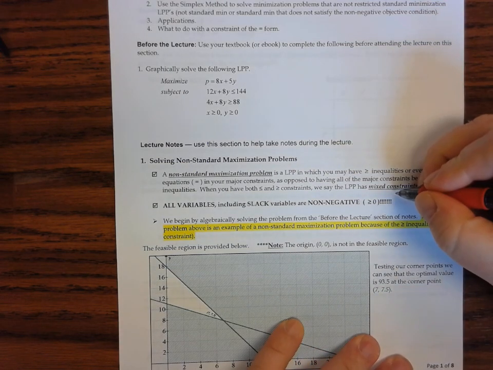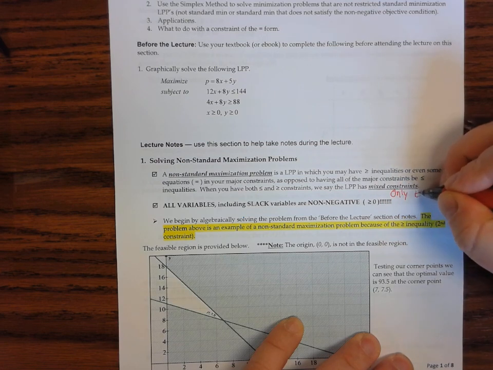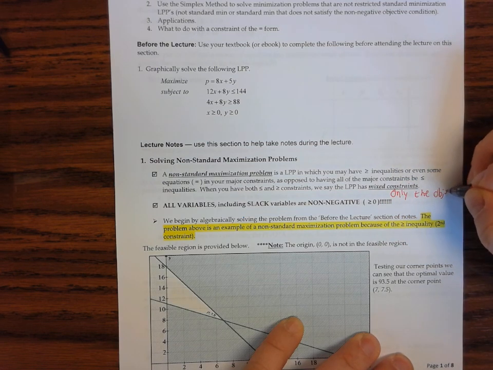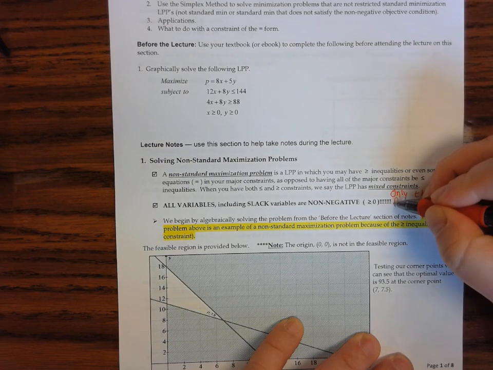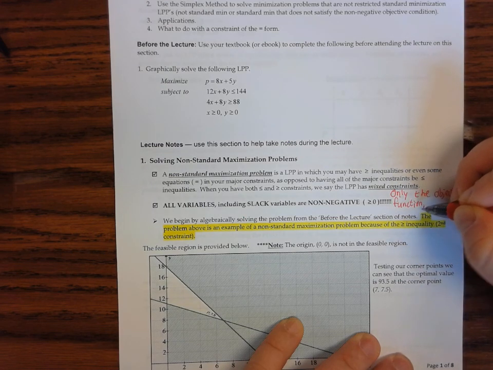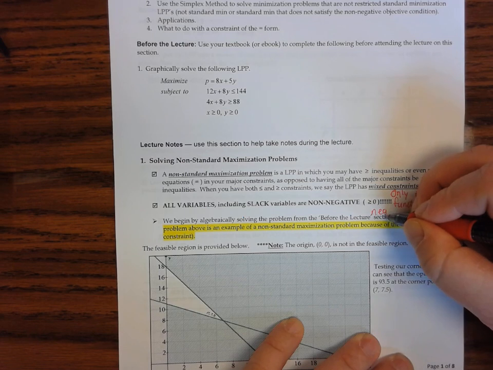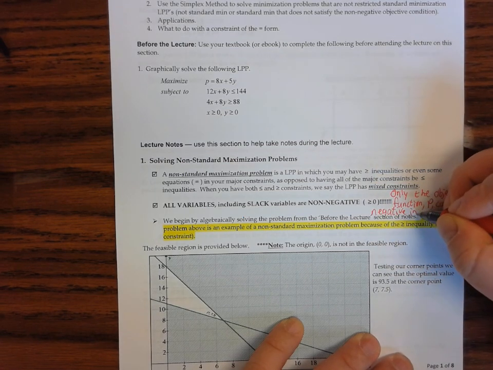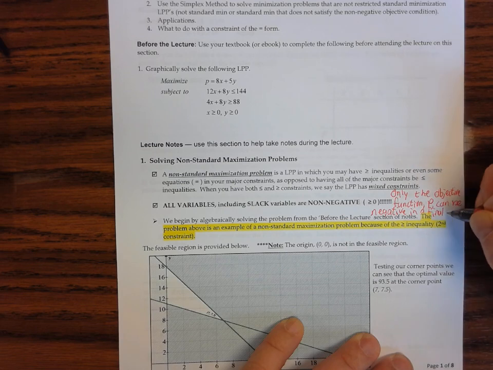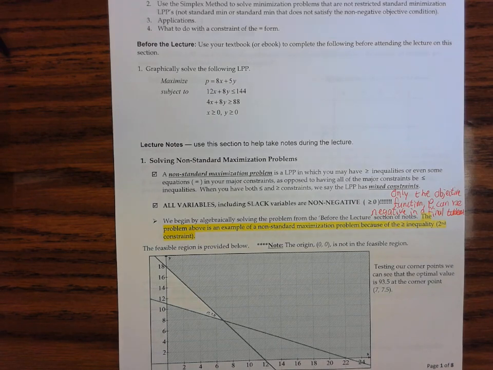In fact, only the objective function variable P can be negative in a final tableau. Keep in mind we do turn our minimization problems into maximization problems, so technically C could also be negative. So in a nutshell, the bottom row, far right column, is the only place in the constant column that's allowed to be negative.